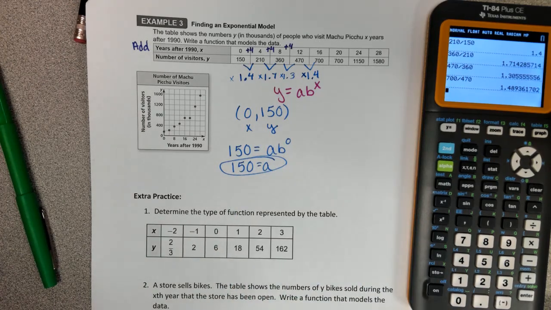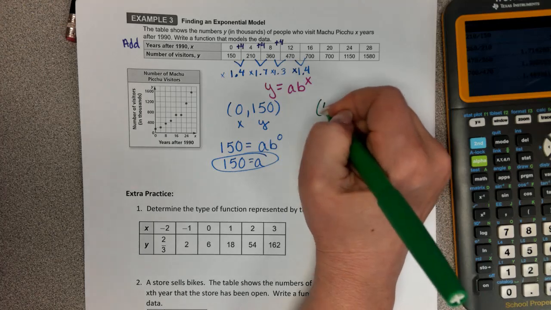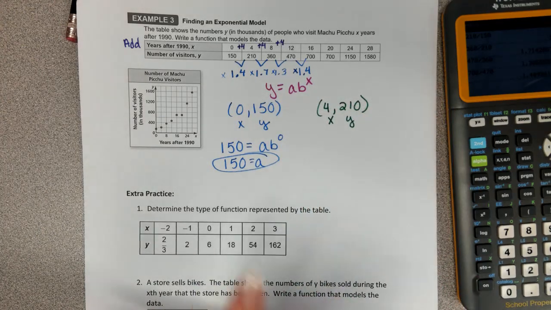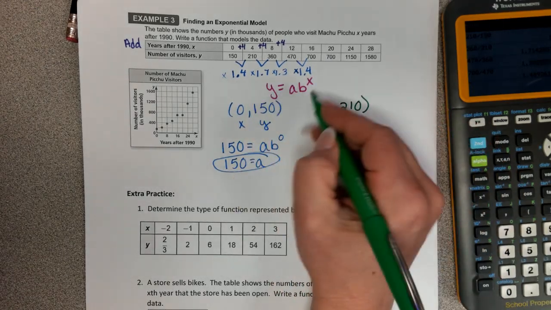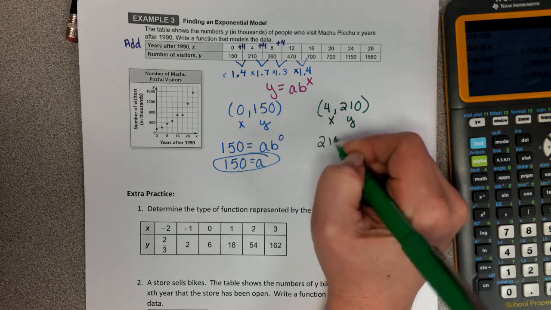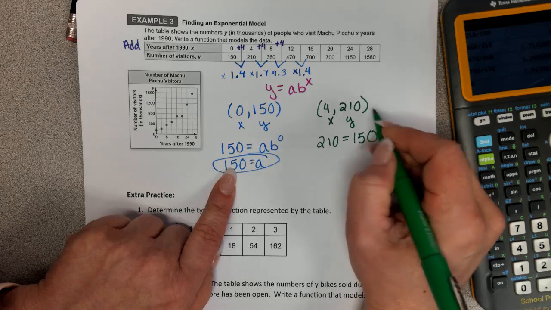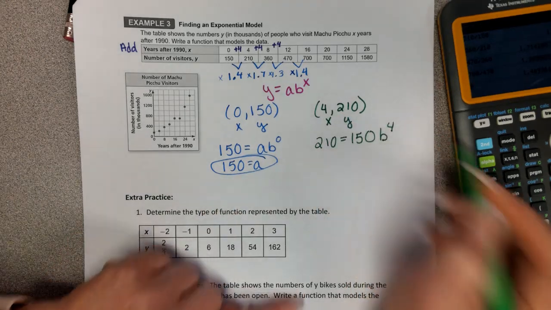That's fantastic. Let's choose a second point. So for my second point, I'm just going to use 4 and 210. You can use any points. If you use different points than me, your b value might be slightly different, and that's completely fine. But for ease, I usually just use the first 2 if I can. So y equals a times b to the x. That means 210 equals a, which is 150, times b to the power of x, which is 4.